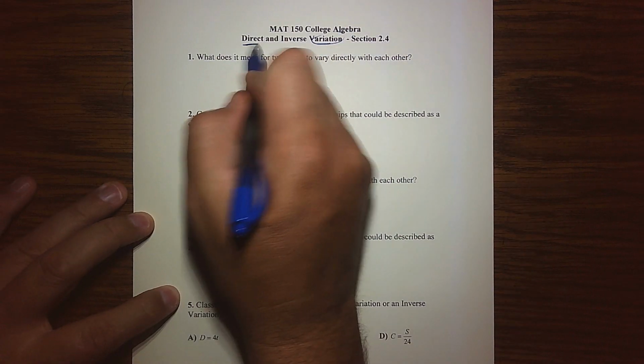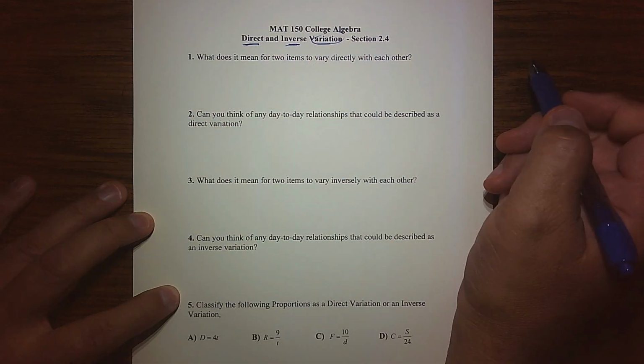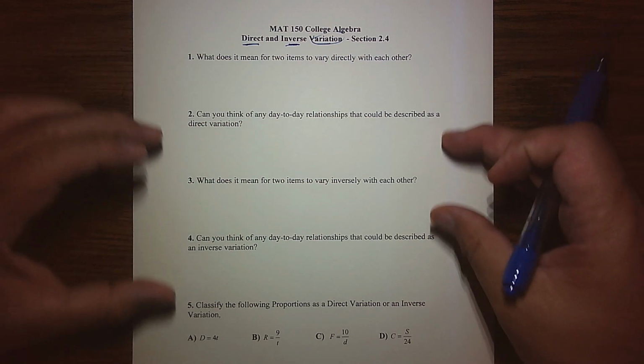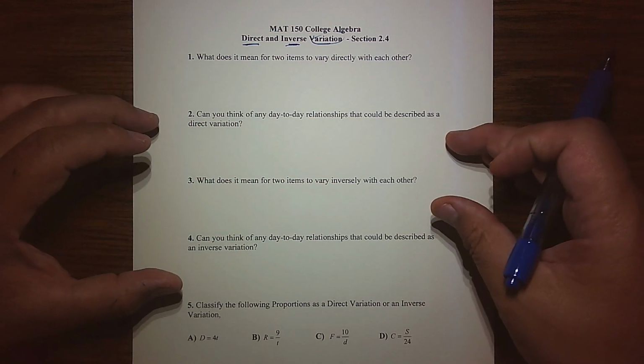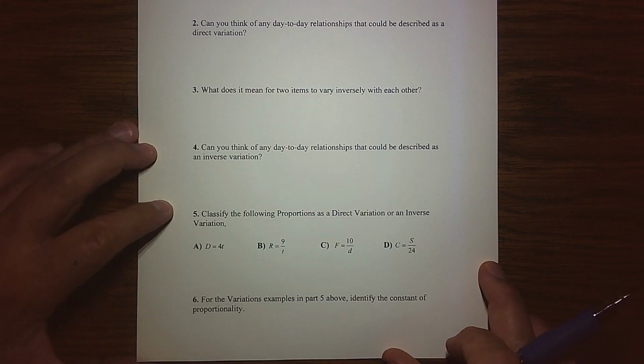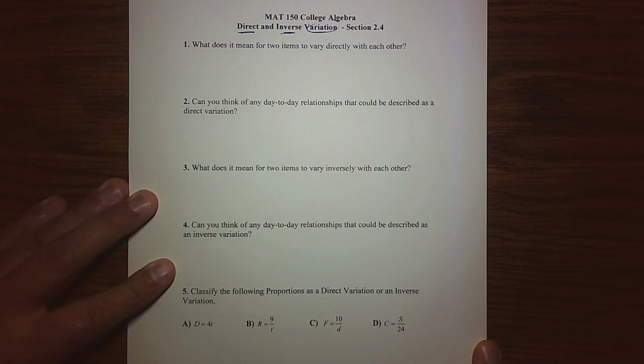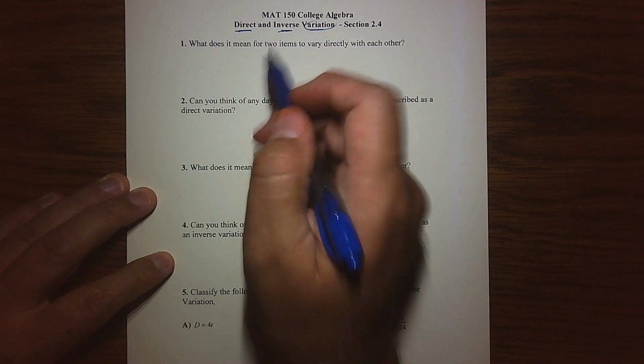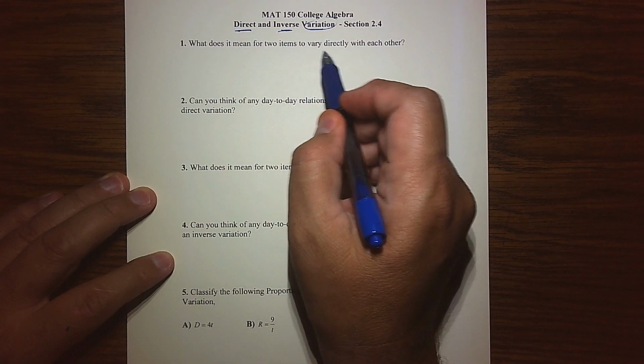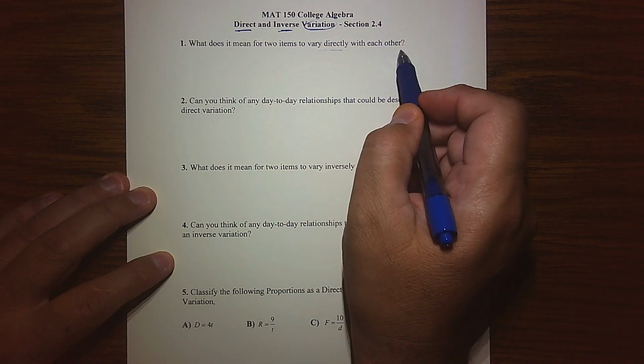There's either direct variations or what we call inverse variations. So let's talk a little bit about what each one is, what they represent, and then we'll start getting a little bit more mathematical in orientation. So basically, what does it mean for two items to vary directly with each other?